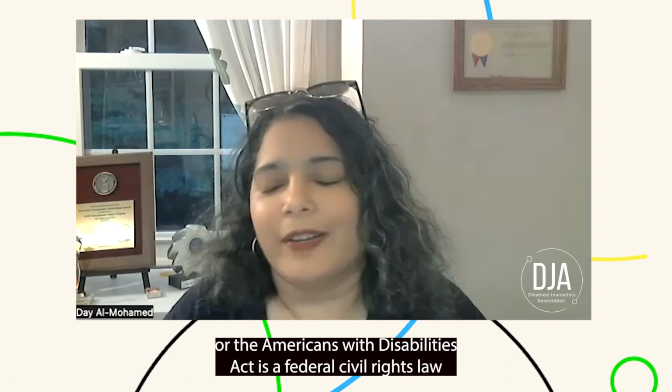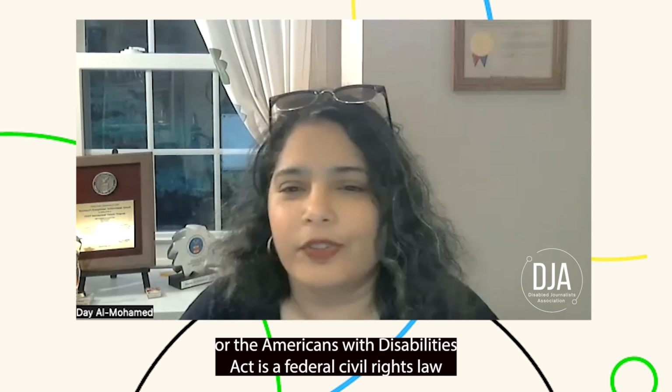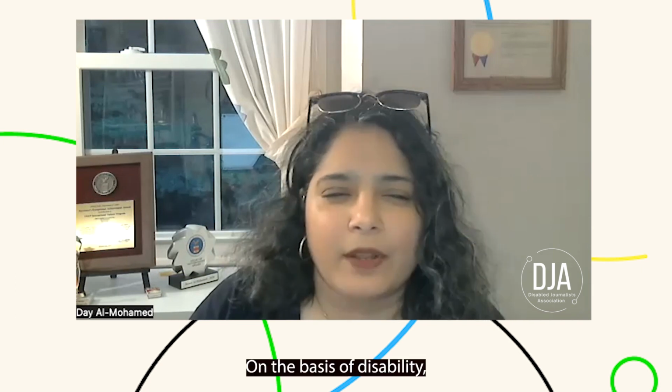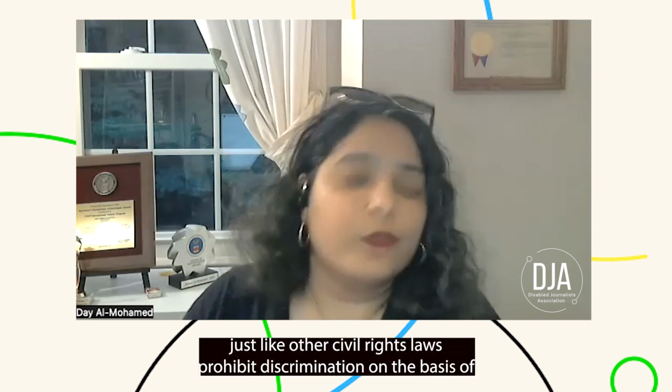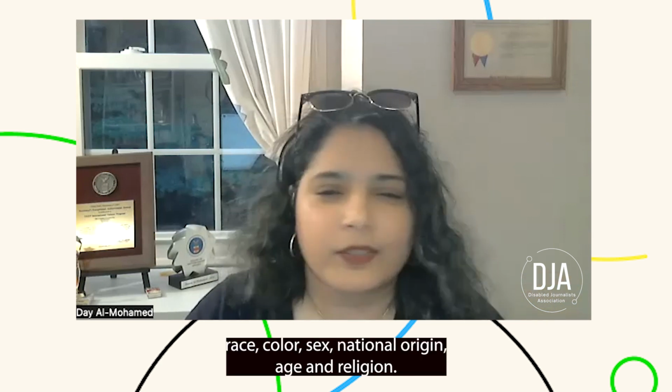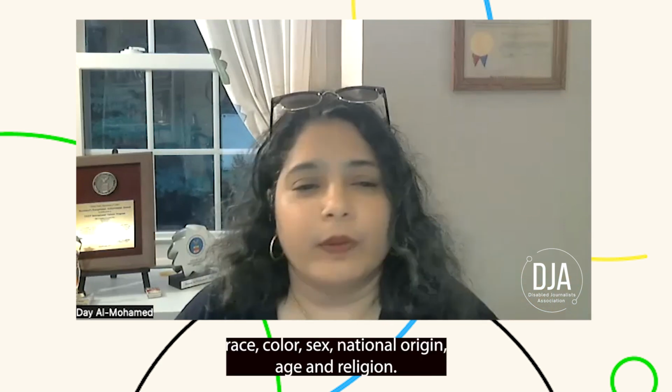What is the ADA? So the ADA, or the Americans with Disabilities Act, is a federal civil rights law that prohibits discrimination against people with disabilities in everyday activities, right? It prohibits it on the basis of disability, just like other civil rights laws prohibit discrimination on the basis of race, color, sex, national origin, age, and religion.